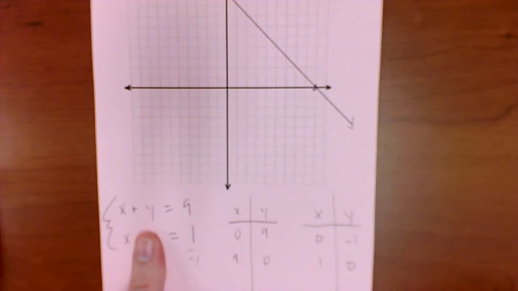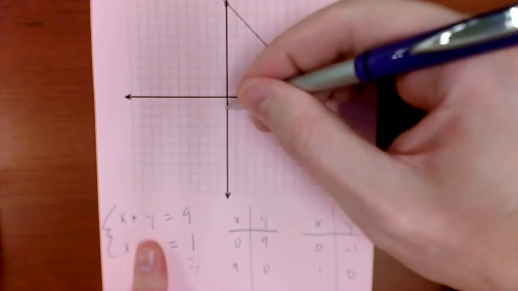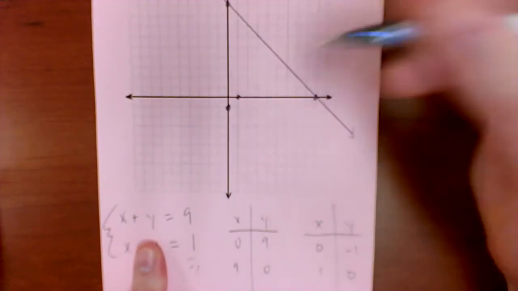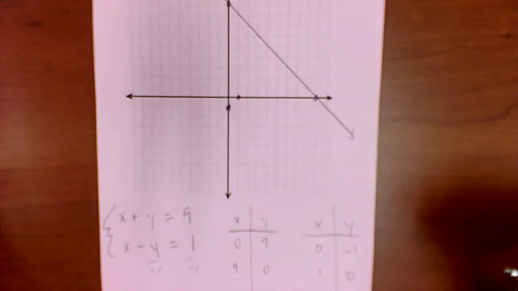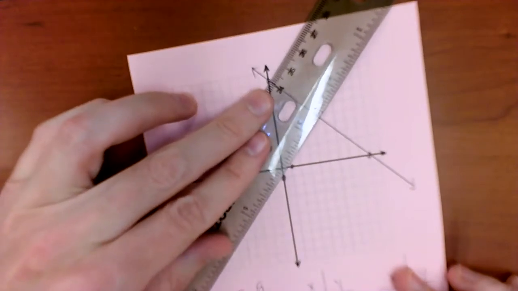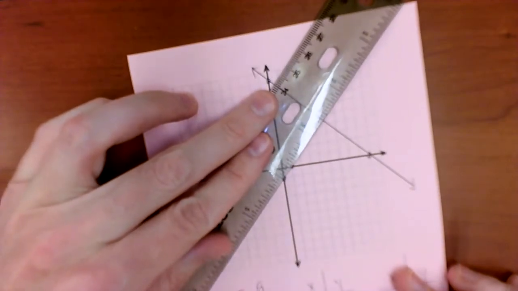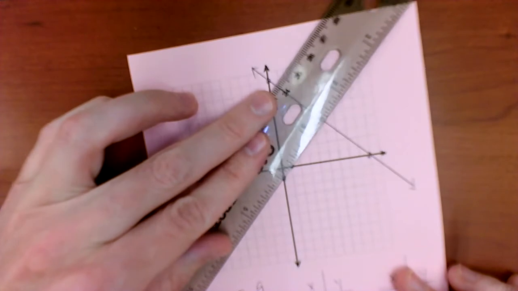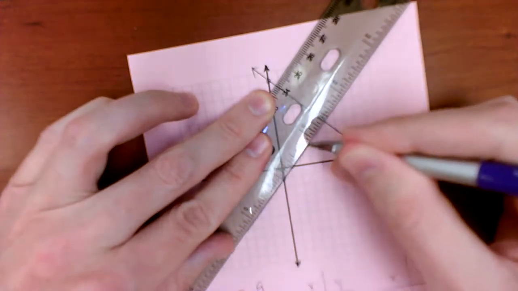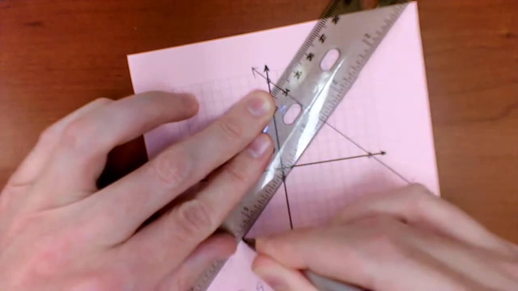So I'm just going to go ahead and graph those. So 0, -1 is down here. 1, 0 is over here. And again, I do need to do my best to be as precise as possible. So I'm going to get my ruler. If I'm doing this by hand, really no choice here. Got to make sure I have a nice straight line. Otherwise, I won't be able to find the intersection point that I'm looking for. Okay, so there's our line there.